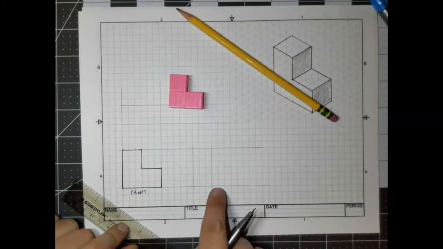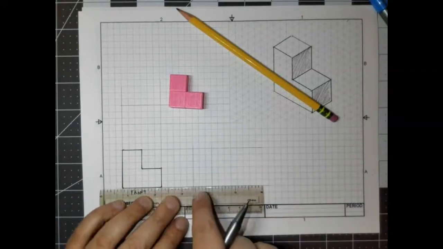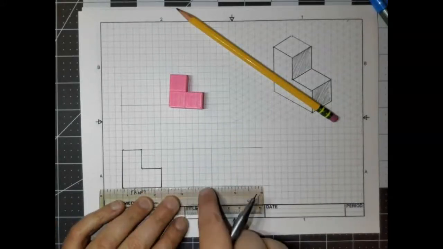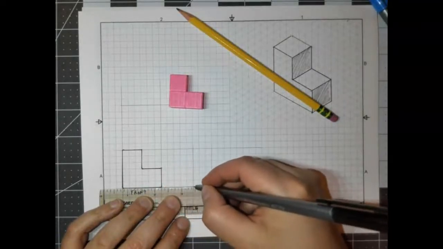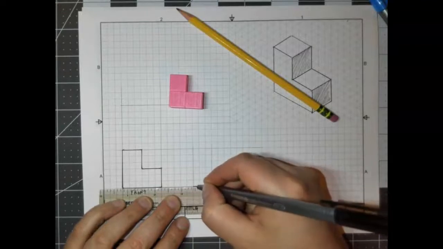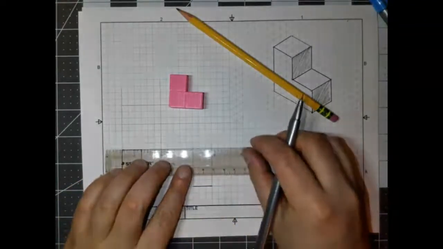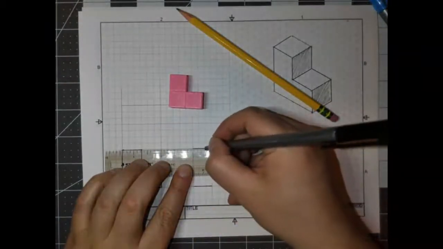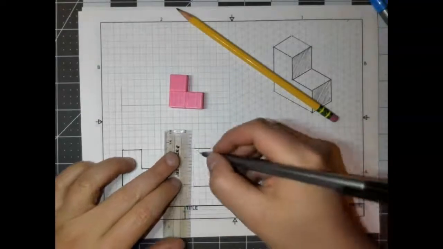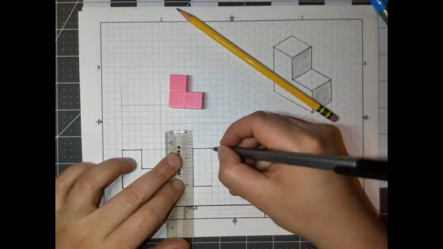Now, everything's lined up. So the bottom of the front view of the part and the side view here, they need to be on the same drawing line. So I'm going to draw a line. The height has got to match, it's got to be the same height, just like that. So we should have a rectangle that is 3 by 6.